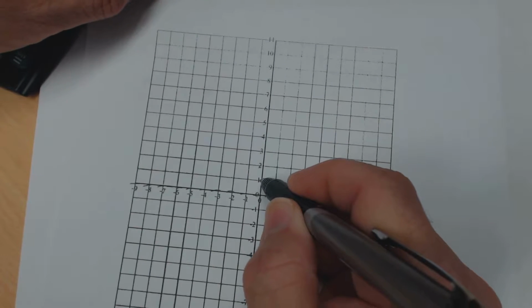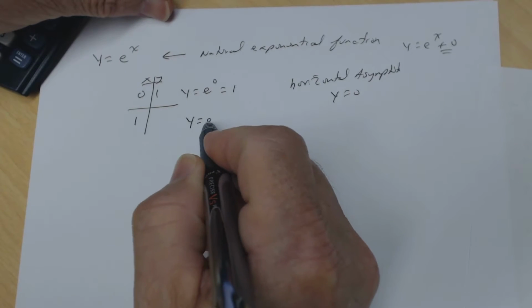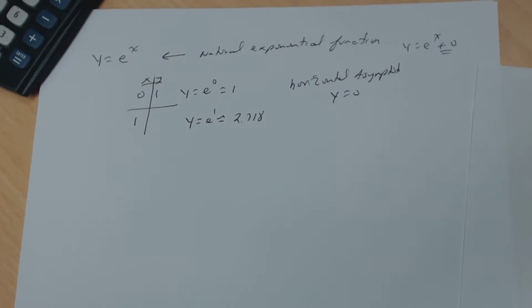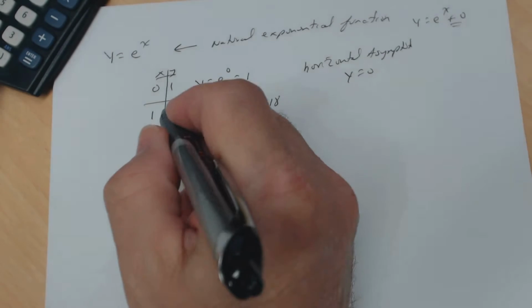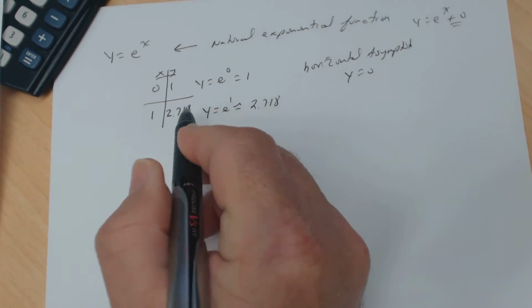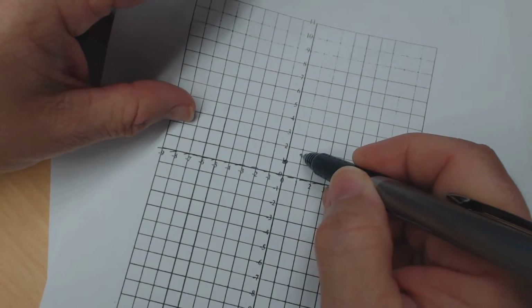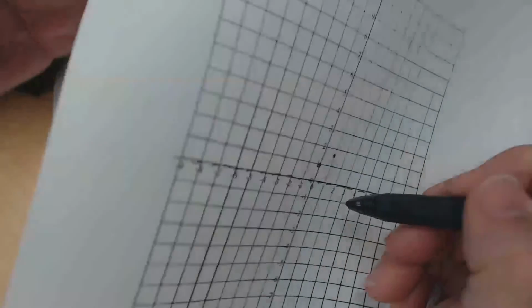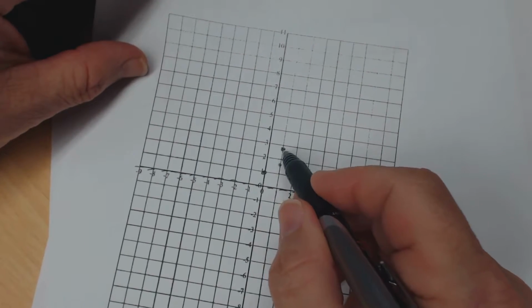Then if x is 1, I get y equals e to the first power, which we know is about 2.718. We found that in the previous example. Remember, these are approximations. So I get 1 and then about 2.718. Oops, sorry, 2.718 is about here.